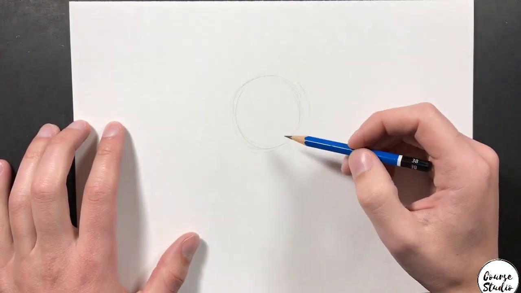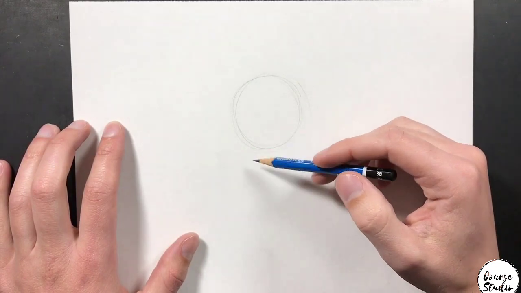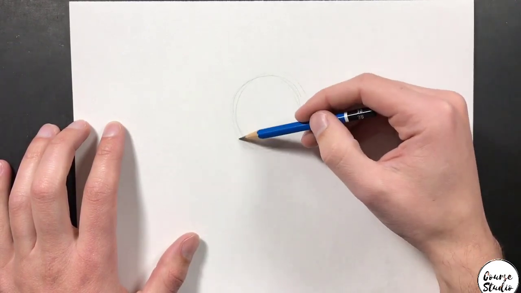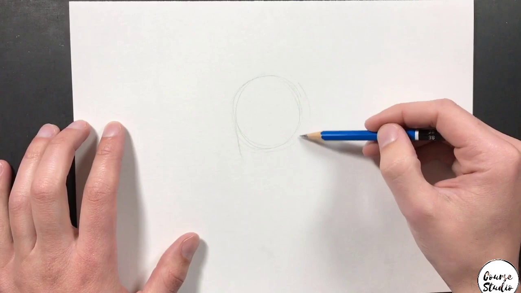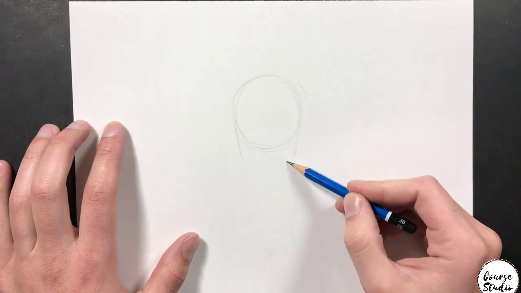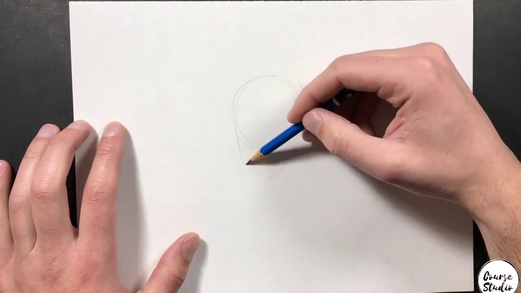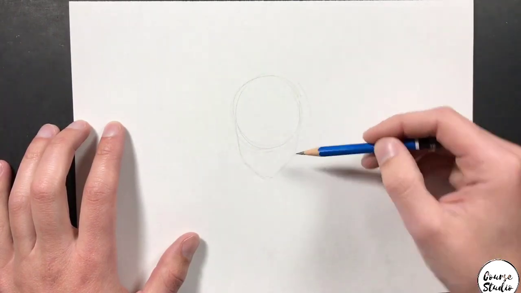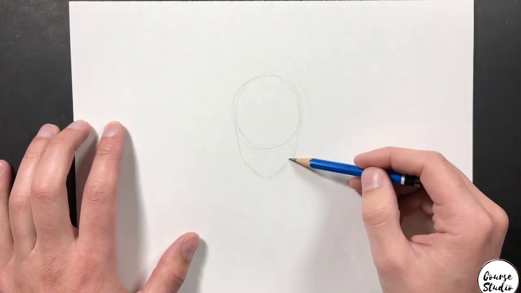Then the second shape is going to be the jawline. And the jawline is basically made out of a square and a triangle. Only the square tapers off a little bit, like so. And then there's a pointy triangle end to that square, just like so. And depending on the person you're drawing, the jawline might be different.